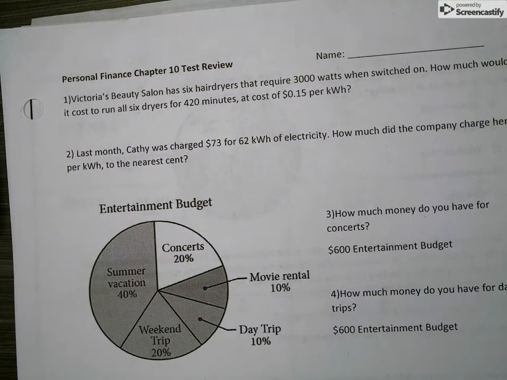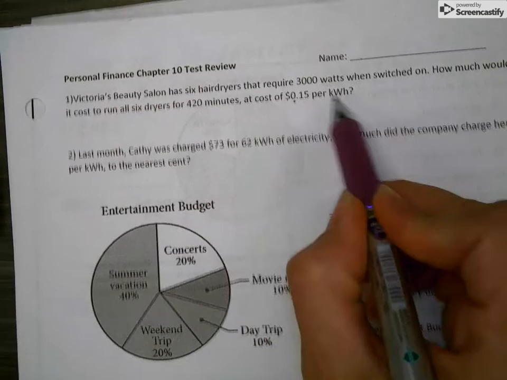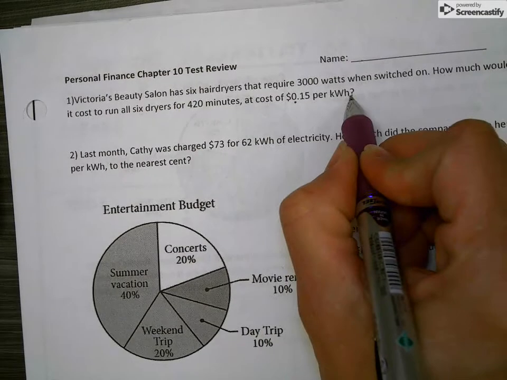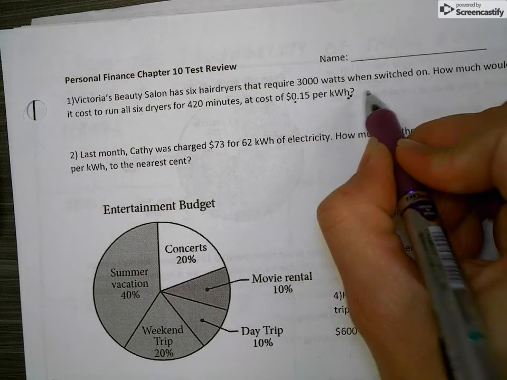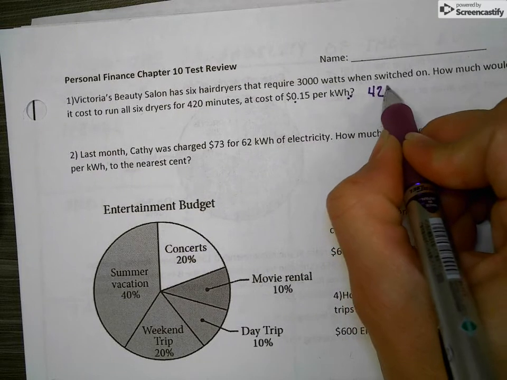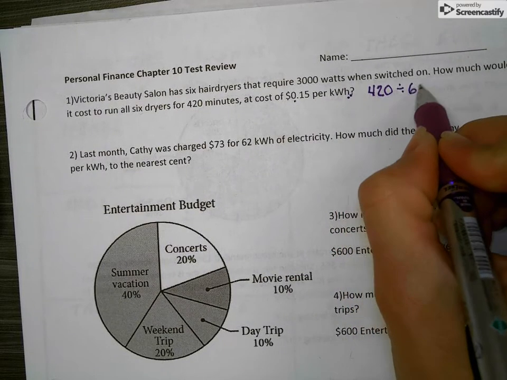Number 1, Victoria's Beauty Salon has 6 hair dryers that require 3,000 watts when switched on. How much would it cost to run the 6 dryers 420 minutes at a cost of 15 cents per kilowatt hour? So we're going to start here, work our way backwards. So let's find hours. So I'm going to take 420 divided by 60.